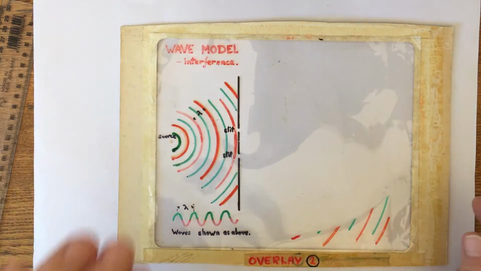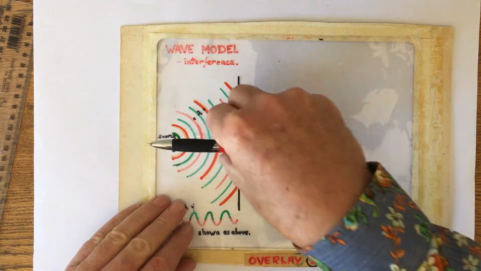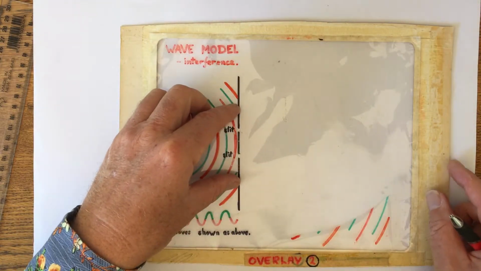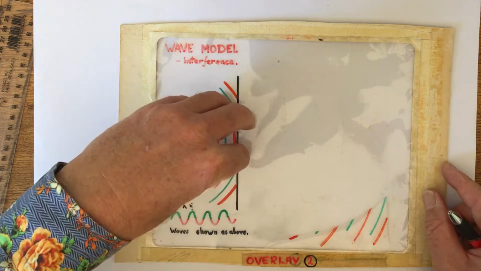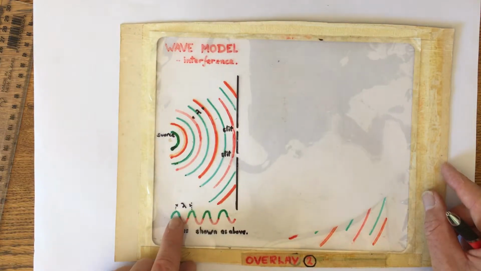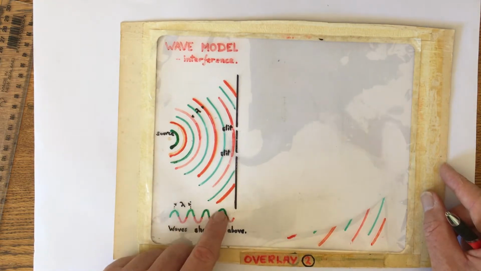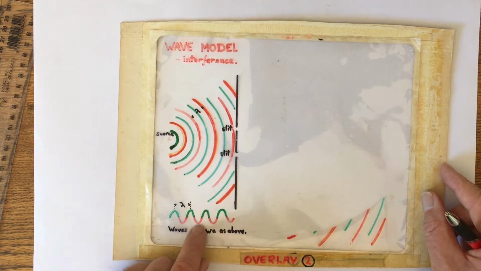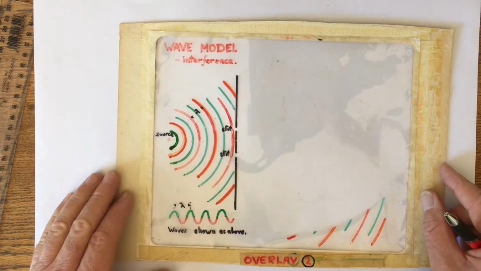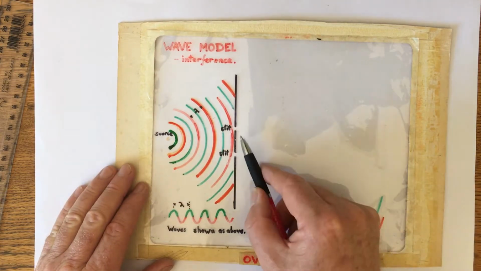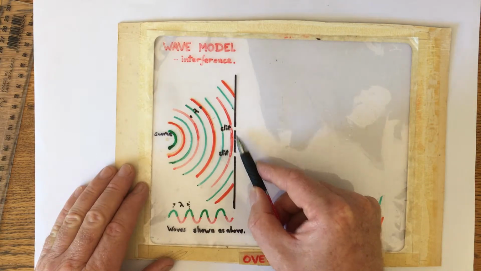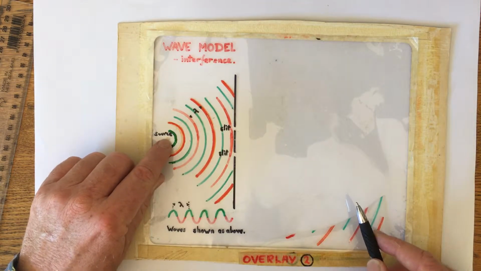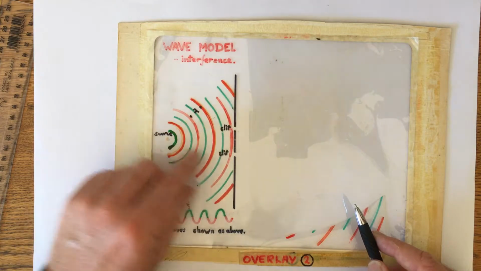I've made another transparency, and this time we're not looking at the waves side on, we're looking down at the waves. It's a little bit like a ripple tank, a wave tank. Here we've got the crest of the waves as green, the top of the waves, and the bottom of the waves, the troughs of the waves, as red, orangey red. We've got the same double slit here, so two gaps, and we've got one source making waves.